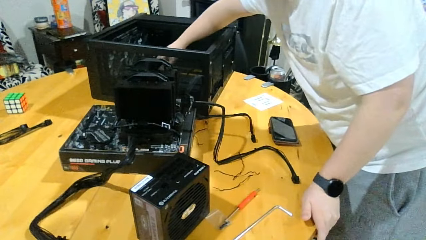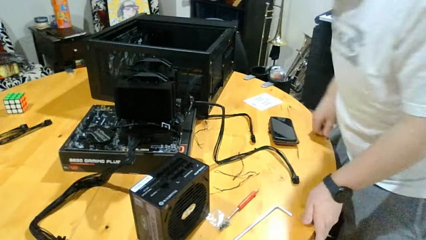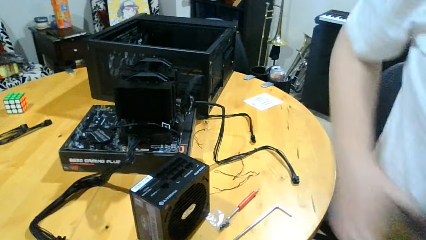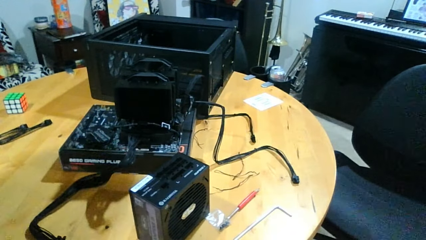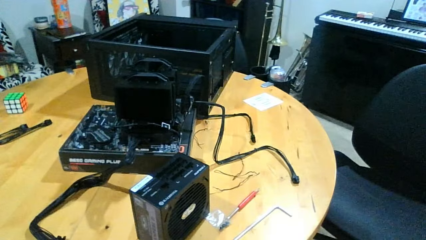Where the hell does this go? What the hell even is this cable right there? I don't know. All right. We're gonna have to figure this out. I would really like it if my friend was done praying, but I also understand his religious beliefs.